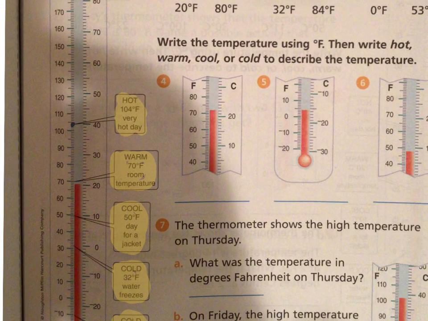All right, then warm, this is the weather that we're used to in Minnesota on a nice day. It says 70 degrees, that's right here. Okay, you can be putting dots where I'm putting dots because that's where they're pointing to. I'm on the Fahrenheit side of the thermometer. That's also called room temperature. So in your house in the winter, you might set your thermostat to 70 degrees because that's kind of a comfortable temperature for most people.